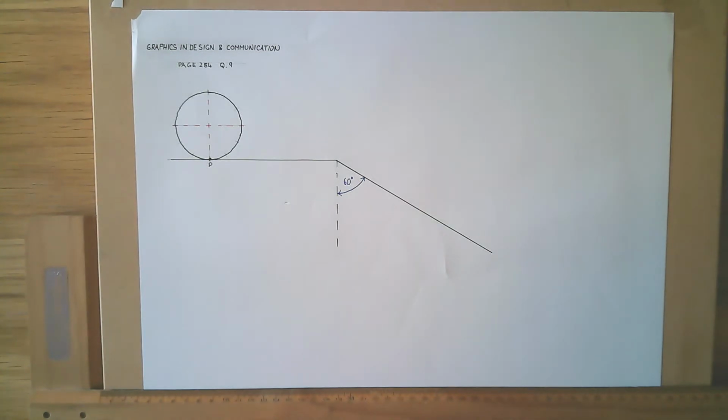Just doing a little video tutorial here on a question from the Graphics and Design Communication book by David Anderson. Now this question itself is on page 284 of that book and it's question 9, and the question is based on cycloids.